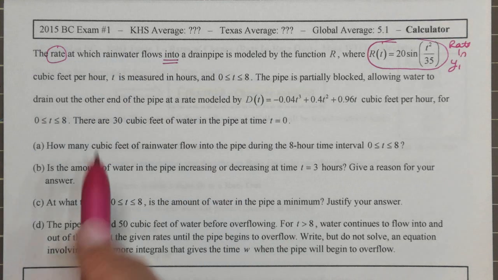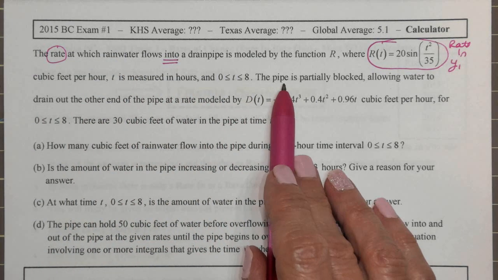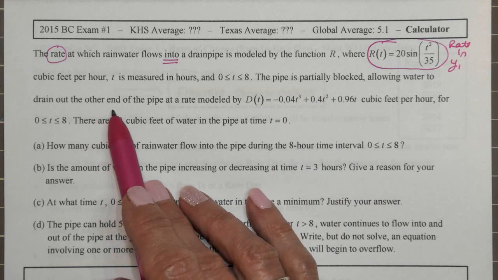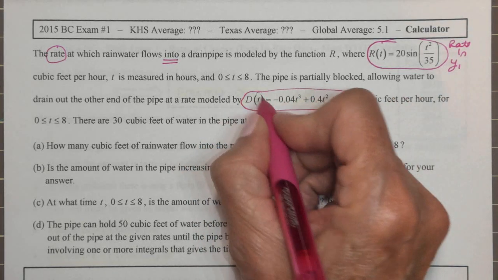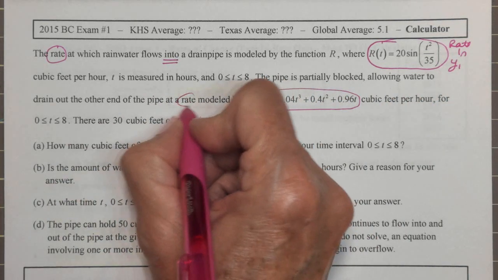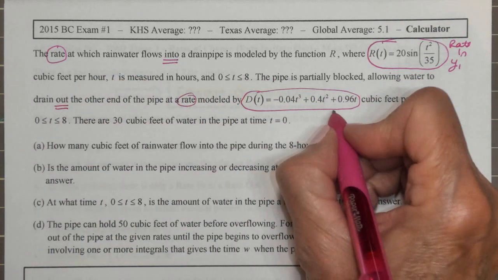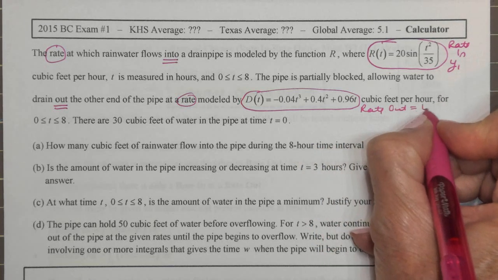Yes. Cubic feet per hour, 0 to 8 again. The pipe is partially blocked, allowing water to drain out the other end of the pipe at this rate. So this is our rate out. That's going to be my Y2.